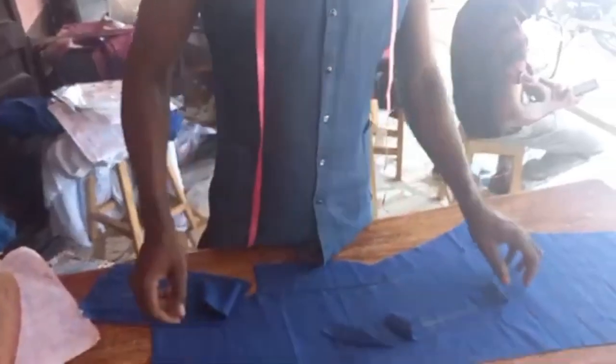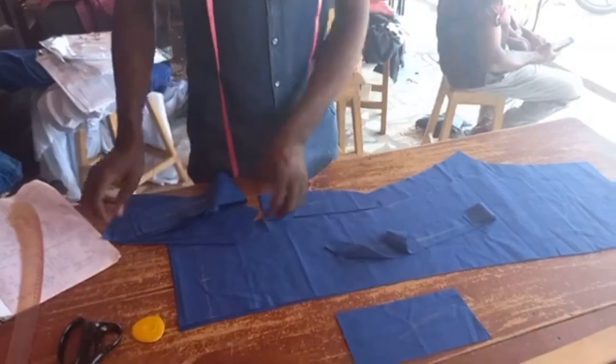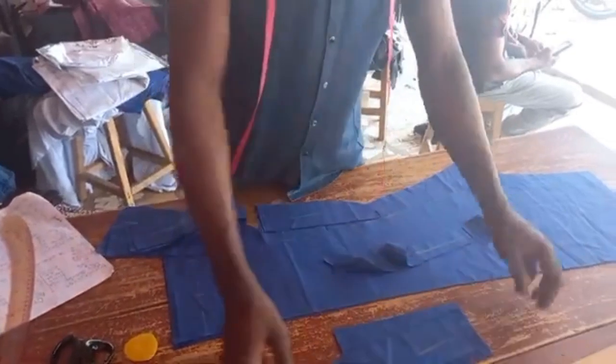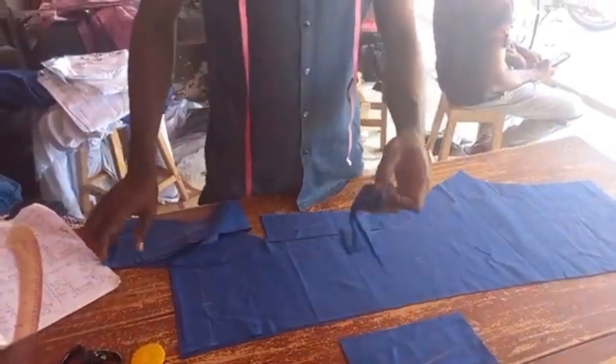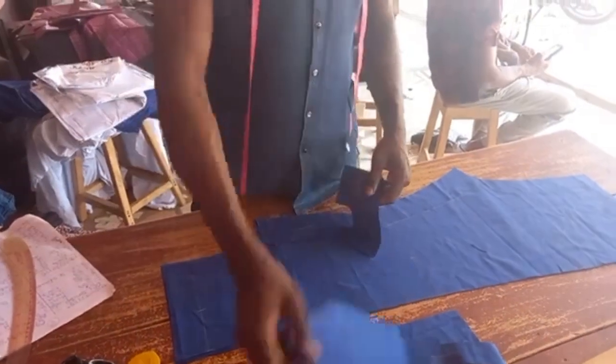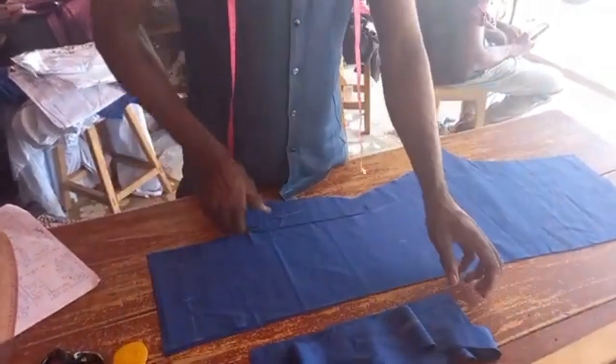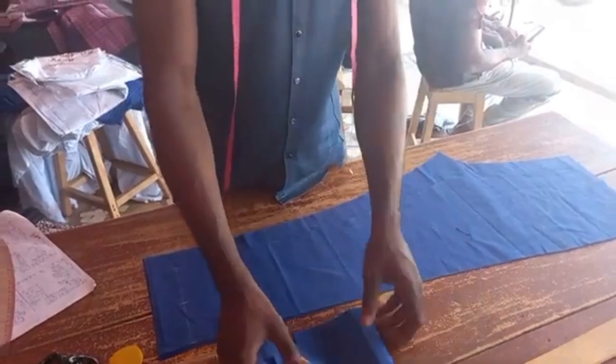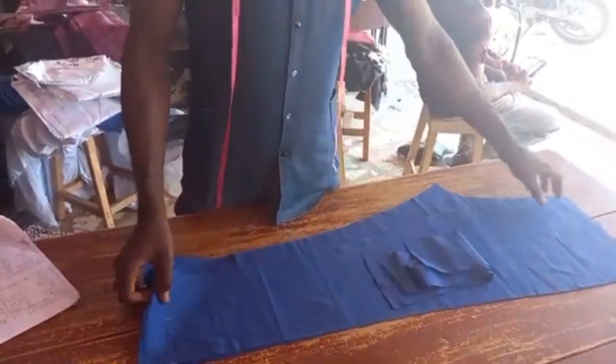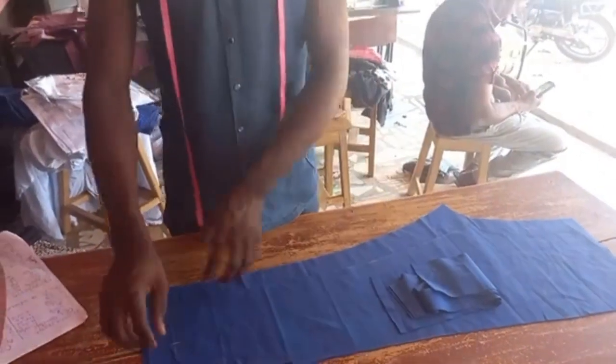So I'm done cutting it. That is my pocket pieces, the big pocket and small pocket pieces, the belt loop, or you can still call it the belt holder, the zipper flap, and the waist. Those are the pieces that are needed in that.